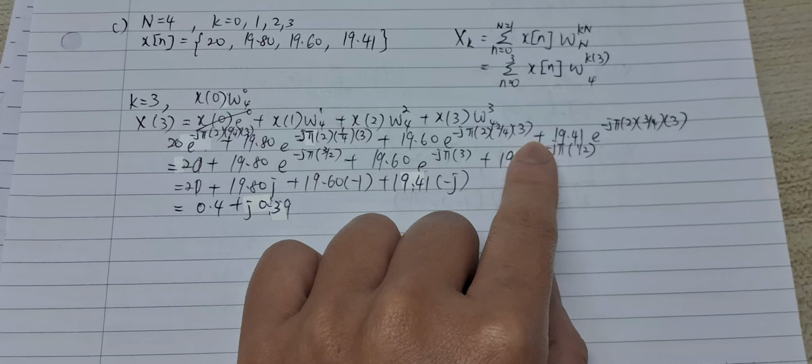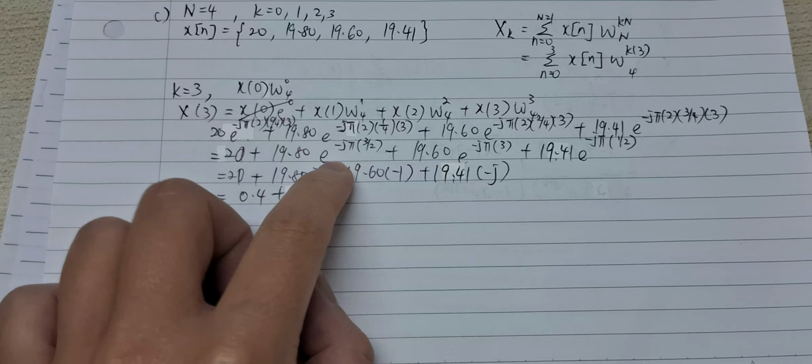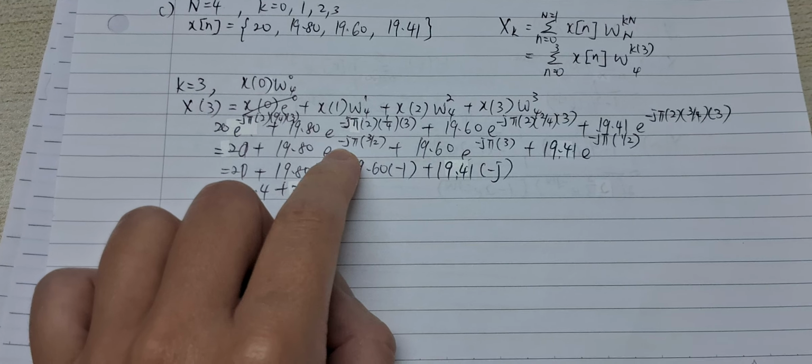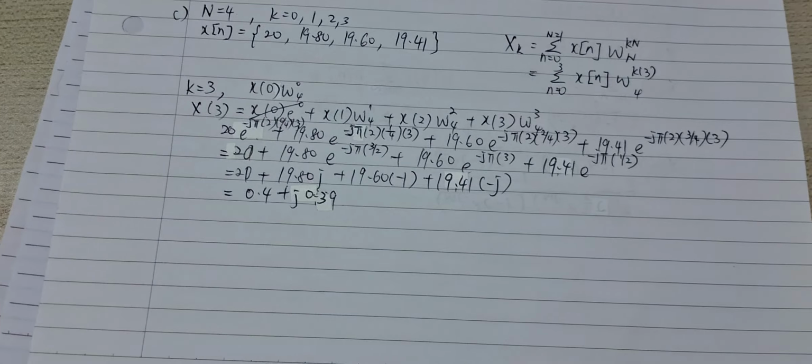And this is the formula. How we will get the e^(-j pi 3/2).